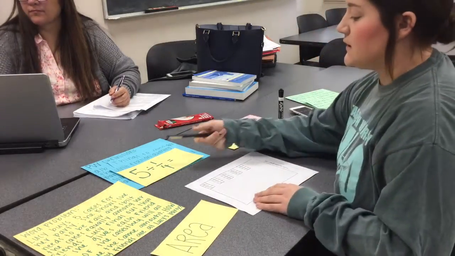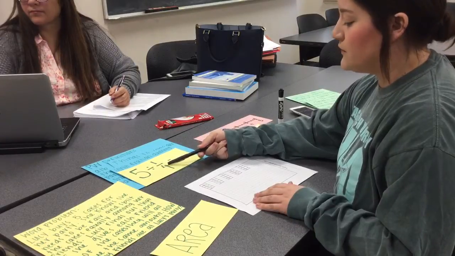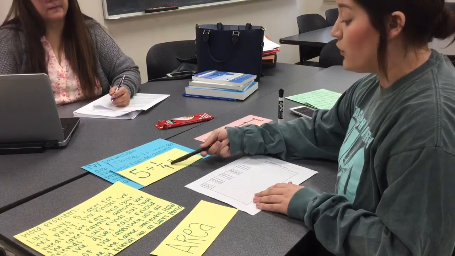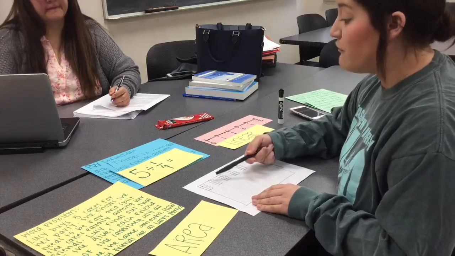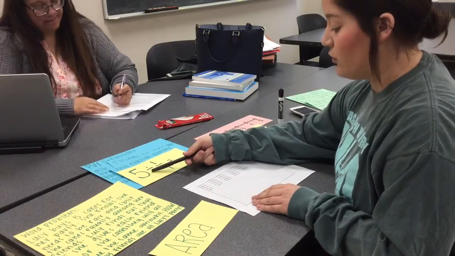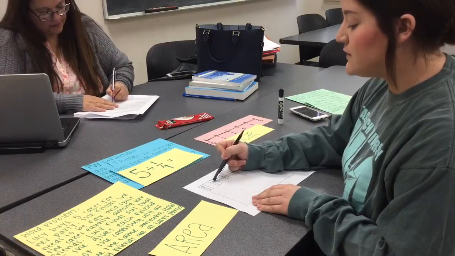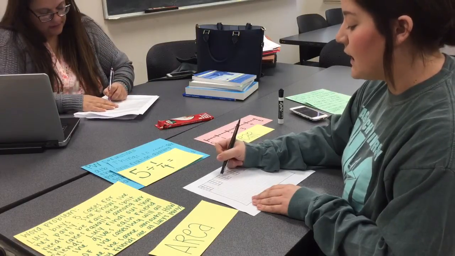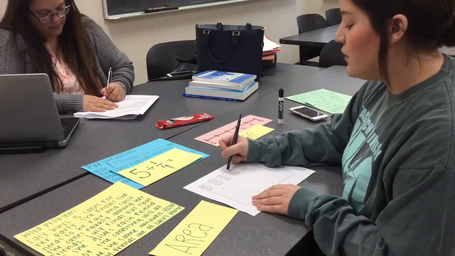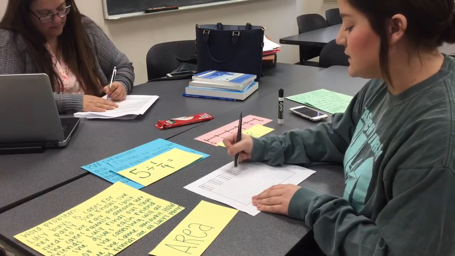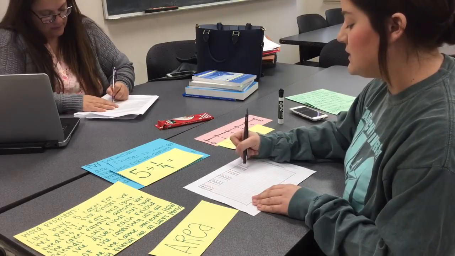So our question is asking us how many 1/4 pieces, or 1/4 regions, fit equally into our 5 wholes. So if we look, we have 1, 2, 3, 4, 5, 6, 7, 8, 9, 10, 11, 12, 13, 14, 15, 16, 17, 18, 19, 20.